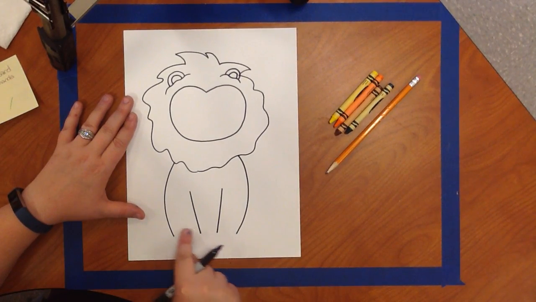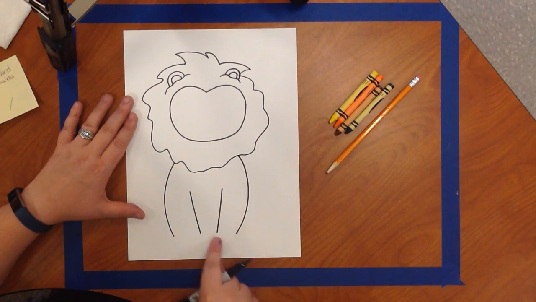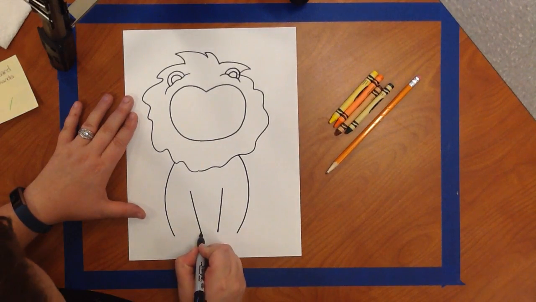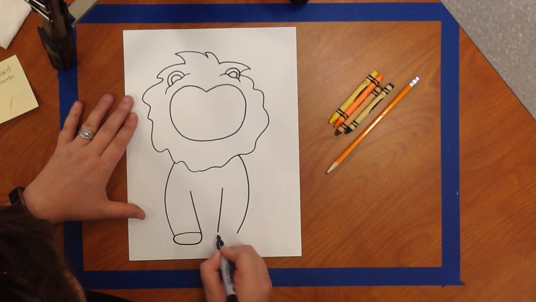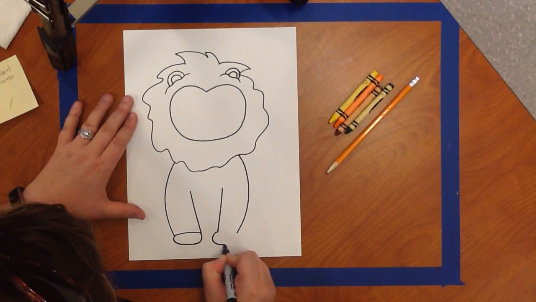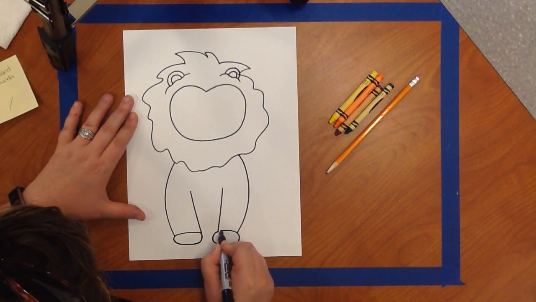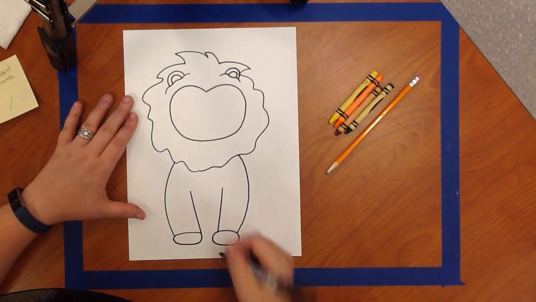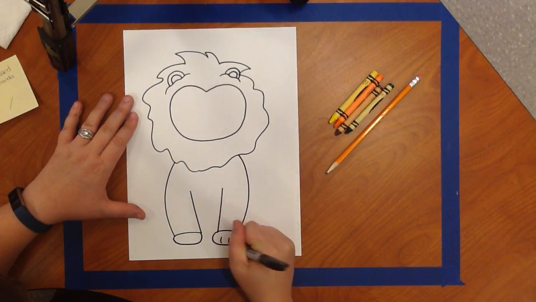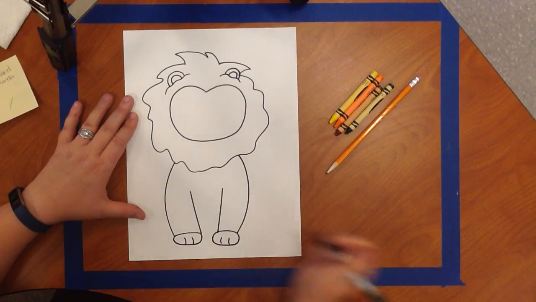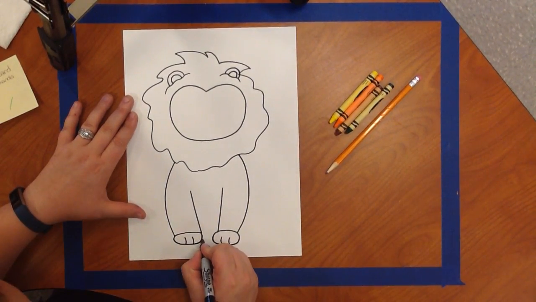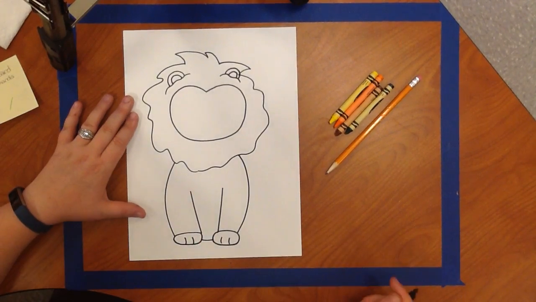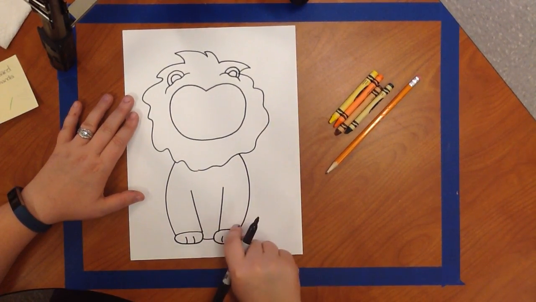And then I'm going to do an oval at the base of those to make the paw. Okay, and then I'm going to add little curves there for his toes. Then I'm just going to connect here for his belly. Now, so these are his front legs sitting down.